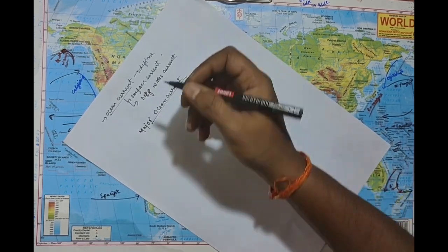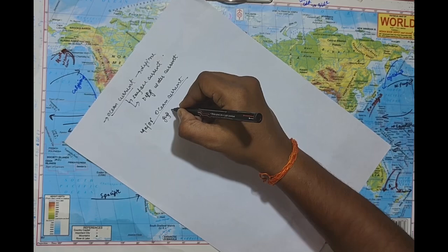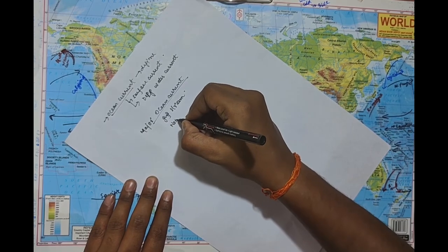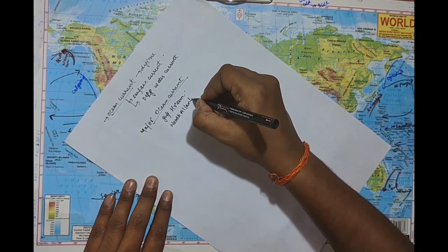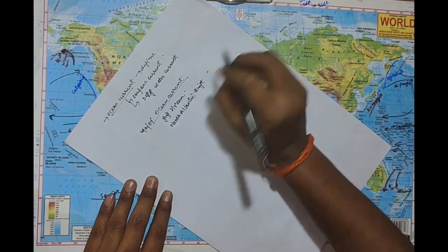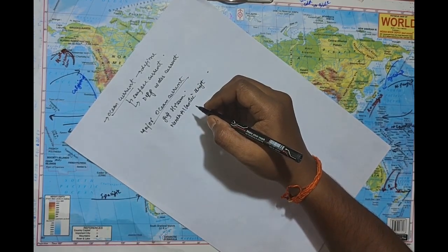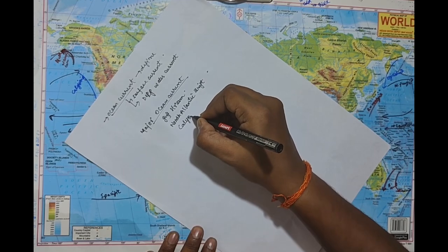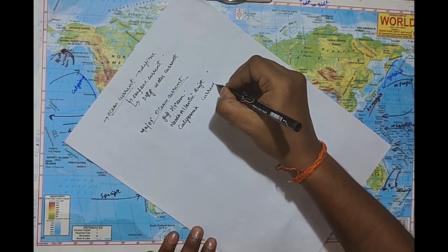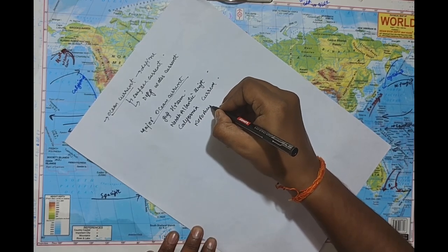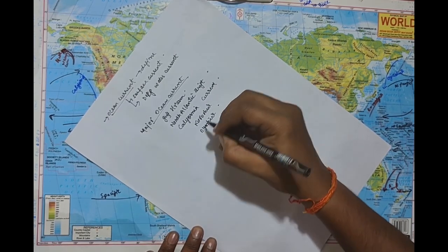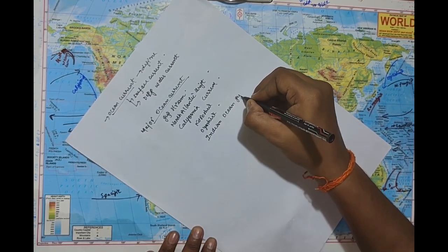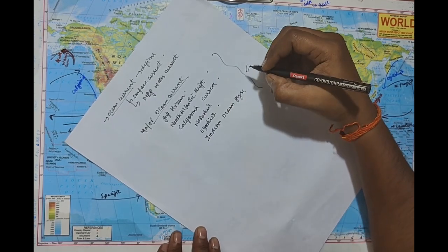Then major ocean currents, and there are a few major ocean currents such as Gulf Stream, North Atlantic Drift, California Current, Kuroshio, Oyashio, Indian Ocean Gyre. At least this one should be on the tip of your tongue.